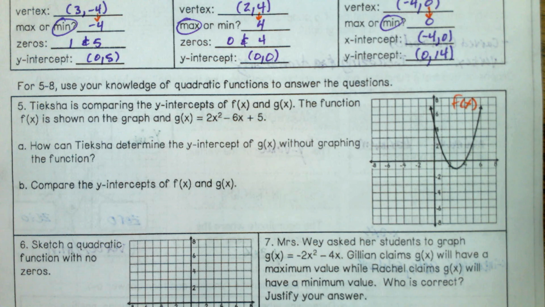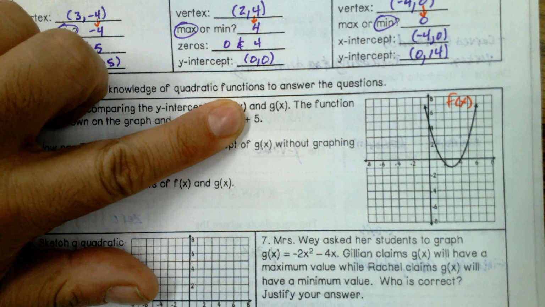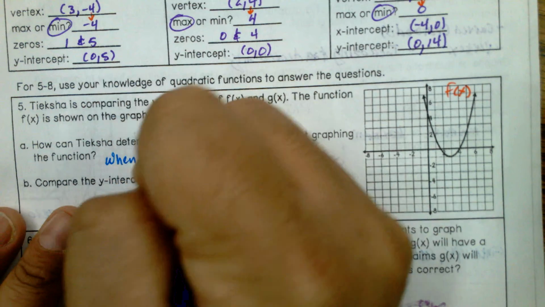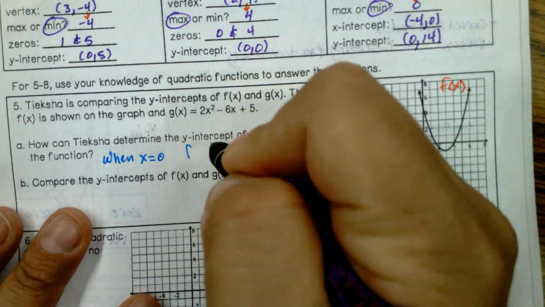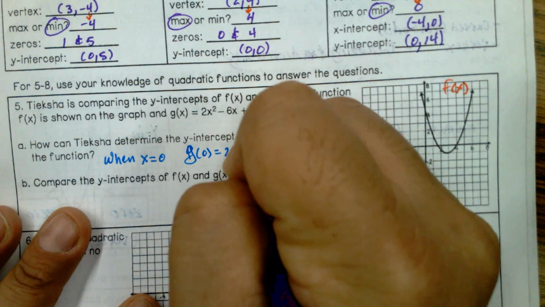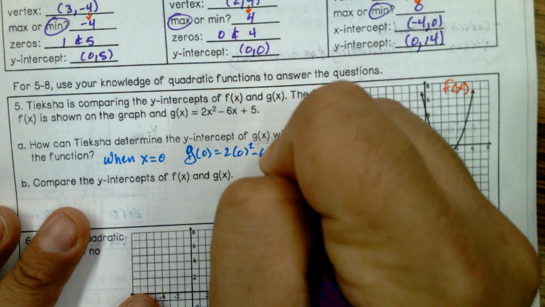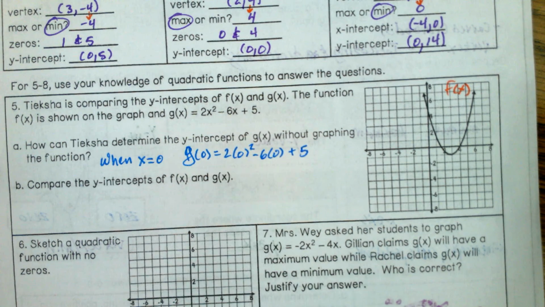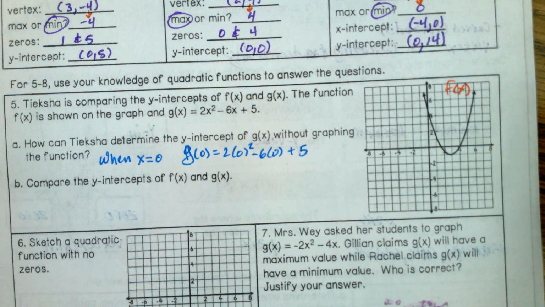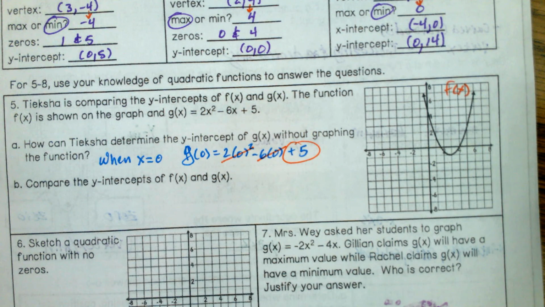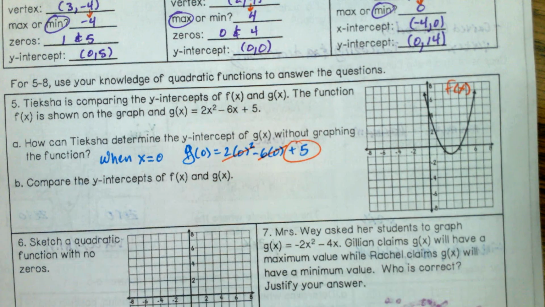Look at the value without x. In other words, cover them up. Yeah, so when x is 0. We're talking about g of x. g of 0, so that would be 2 times 0 squared minus 6 times 0 plus 5. And what's going to happen when we do 2 times 0 squared and -6 times 0? They all go away, leaving just that.